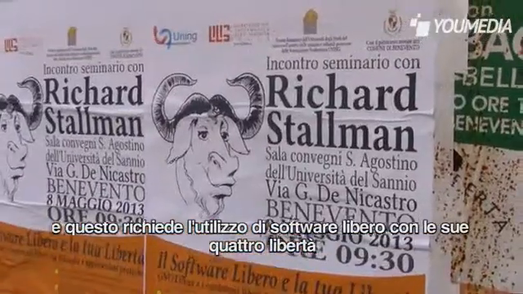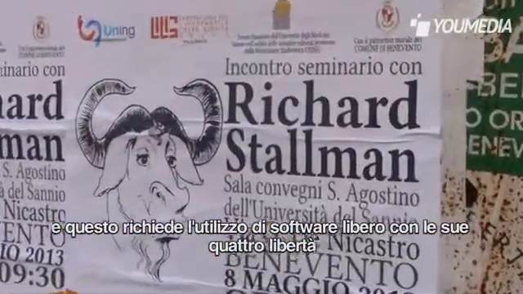So with these 4 freedoms, the users control the program. Freedom means having control over your own life, and that requires that it be free software with these 4 freedoms.